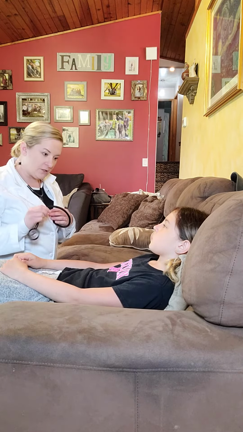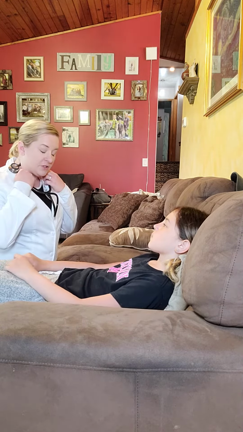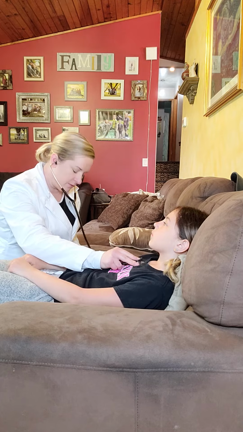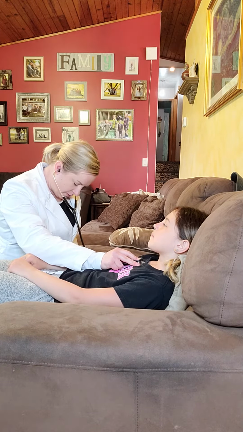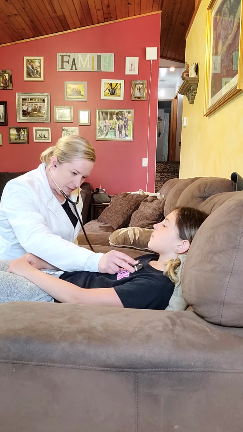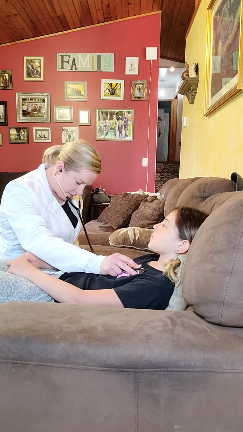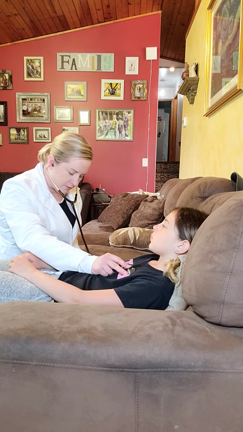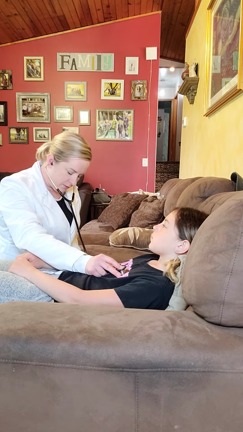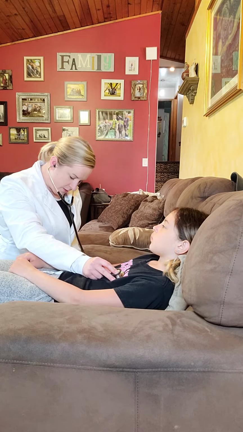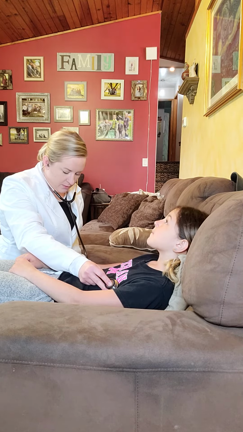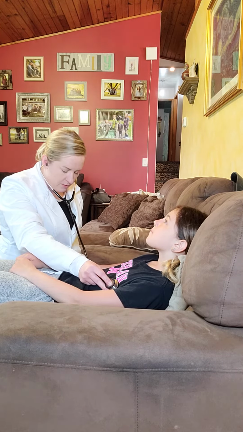So now I'm going to listen to your heart, okay? I'm going to listen to your heart in 6 different spaces. All right, so first is going to be the aortic area. And then the pulmonic. And then at the 3rd, 4th, 5th intercostals, and then down here at the apex. Good, just keep breathing normally.